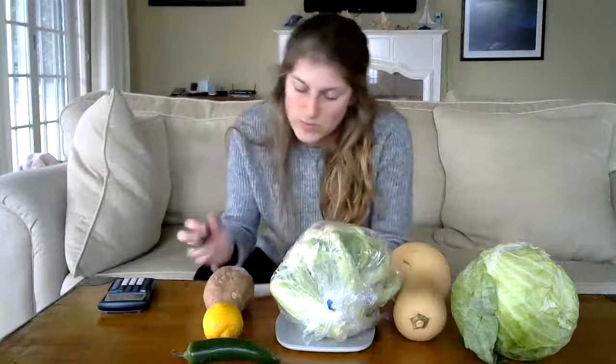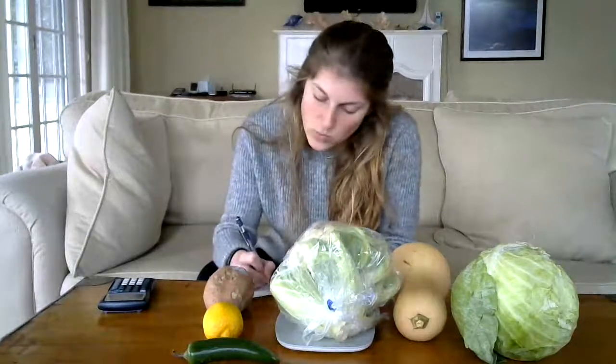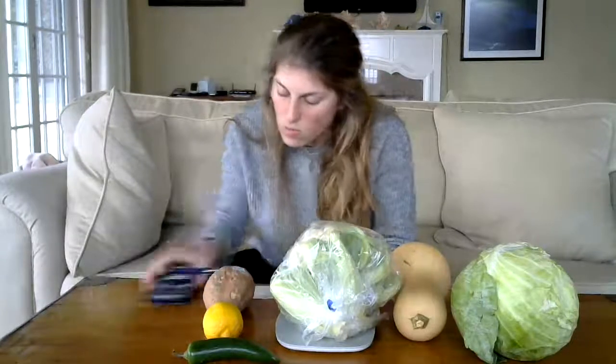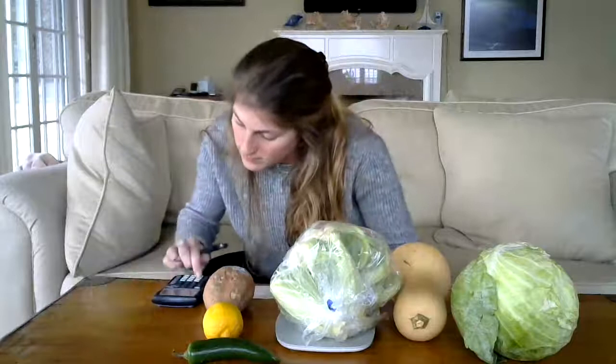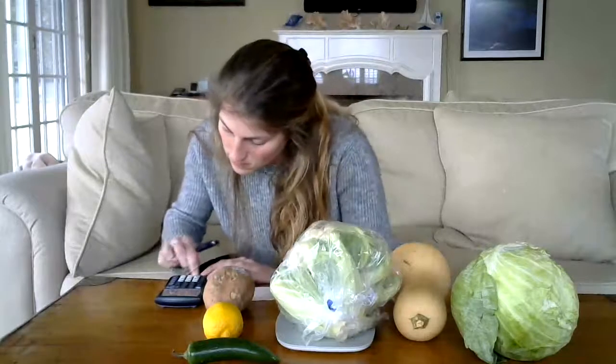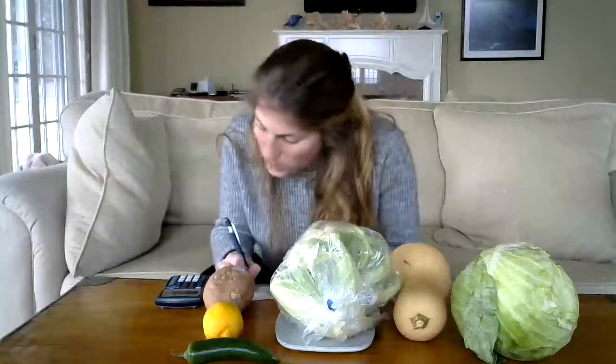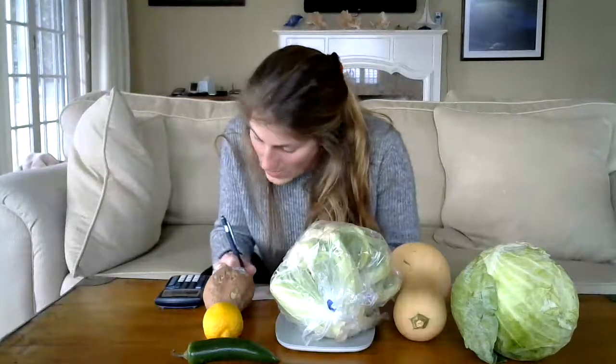So if weight is mass times gravity, I have the mass, 1.121, times gravity. Last time I checked, I'm on planet Earth. I don't plan on leaving my home anytime soon, let alone planet Earth. So the gravity here is 9.8. So 1.121 times 9.8 gives me a weight value of 10.98 newtons, because weight is a force and that is measured in newtons.